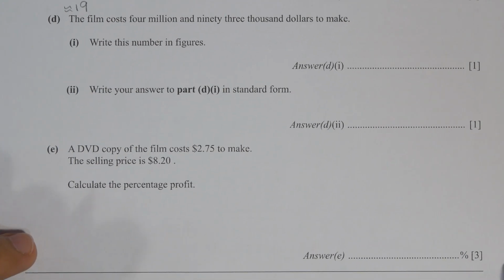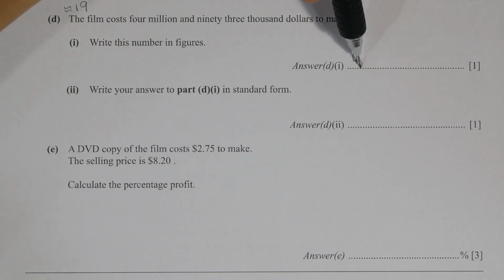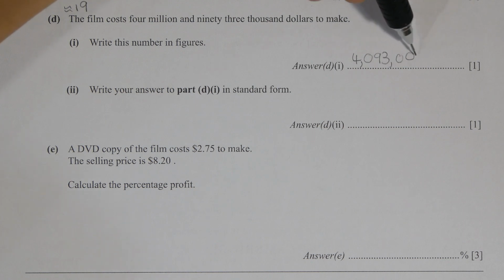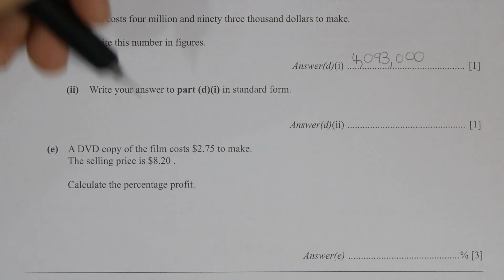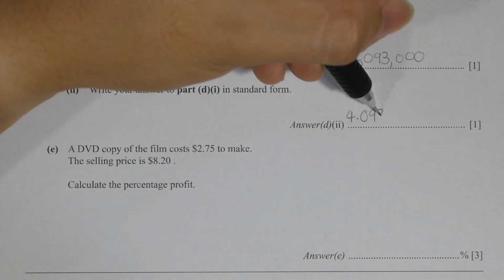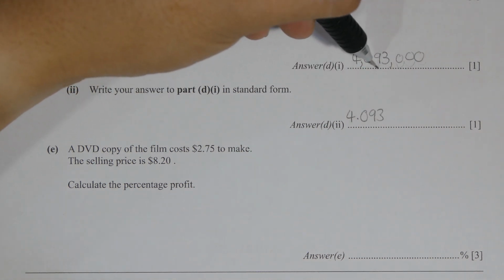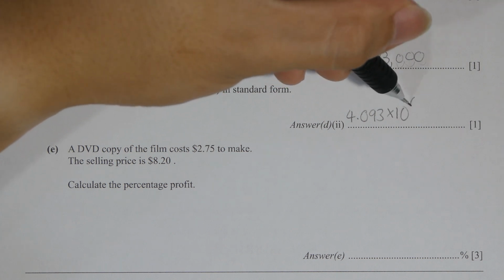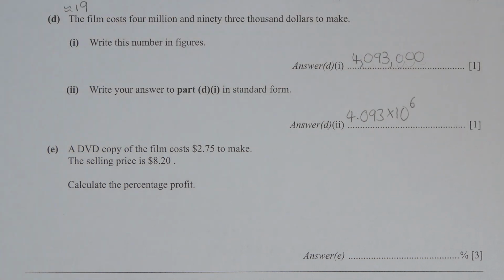Part D, write these numbers in figures. So it will be 4,093,000. And convert it into standard form. So I changed it into 4.093. Then I calculated how many times I shifted. So a total of 6 times. Hence 4.093 multiplied by 10 to the power of 6.